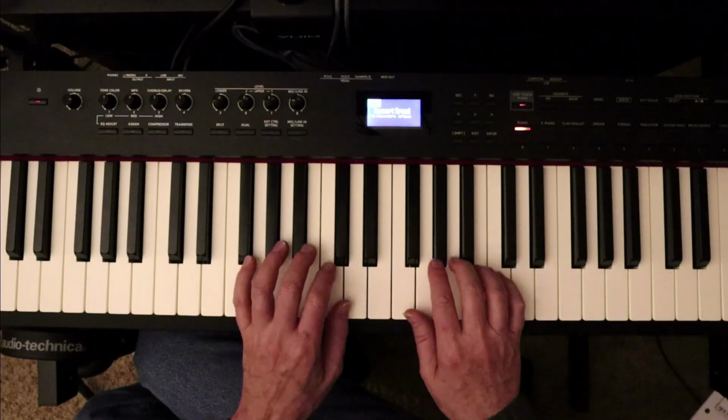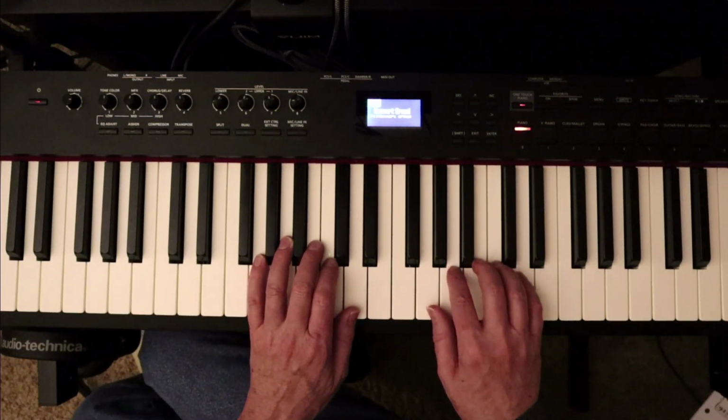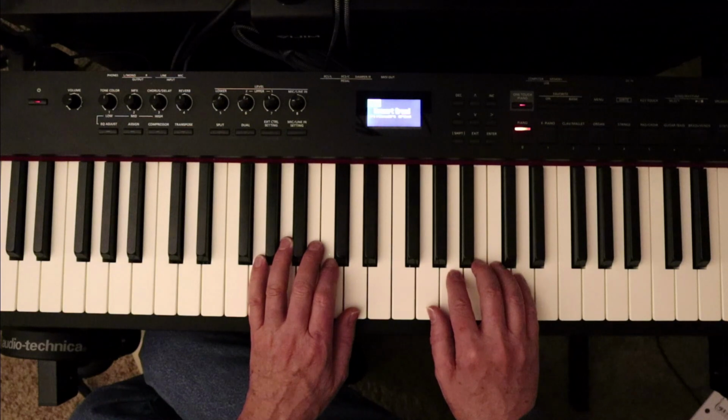And let's do a practice tempo for this so you can work with it. All right, I'll just count in 3 beats, and then we'll go. 1, 2, 3.